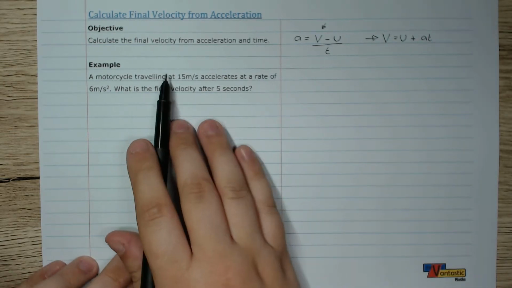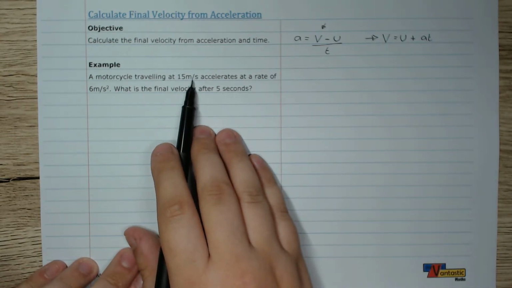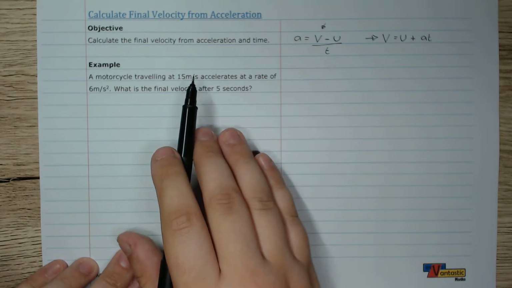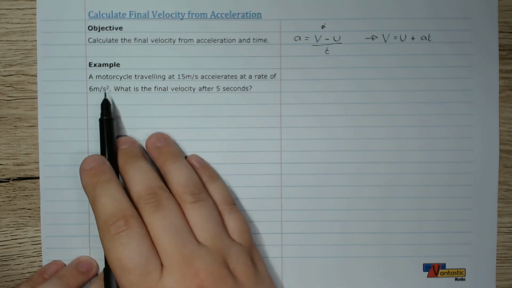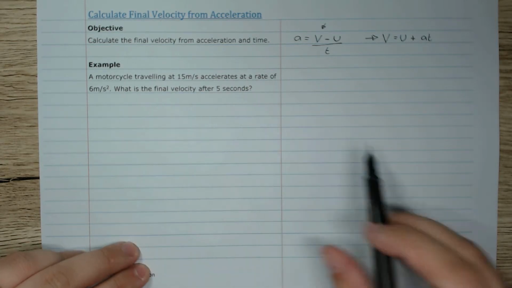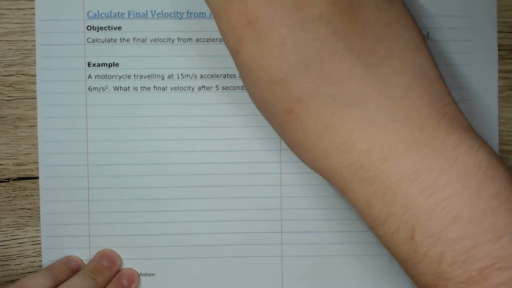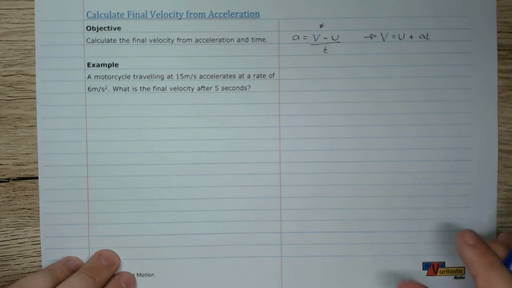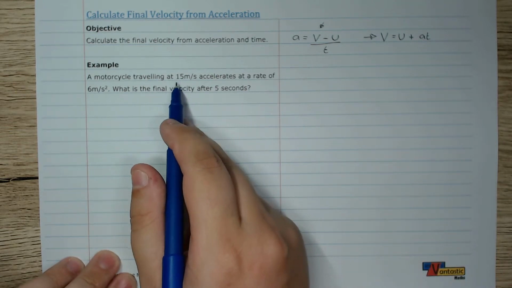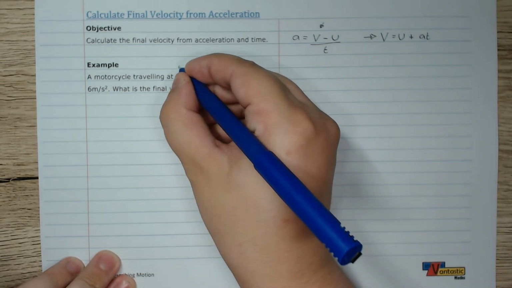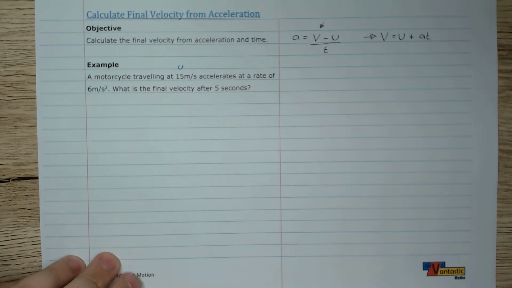We've got a motorcycle traveling at 15 meters per second, and that motorcycle is going to accelerate at a rate of 6 meters per second squared. What is the final velocity after 5 seconds? So, let's look at this question in more detail. We are traveling at 15 meters per second. So our initial velocity is 15 meters per second.